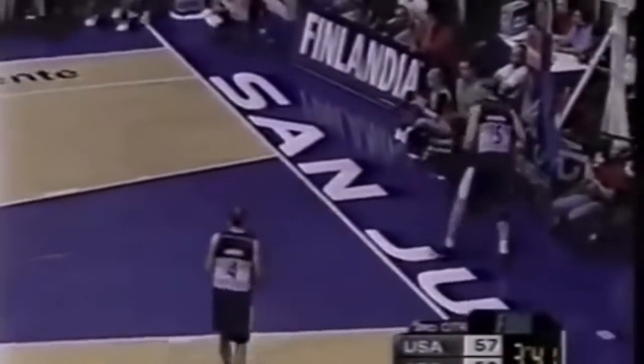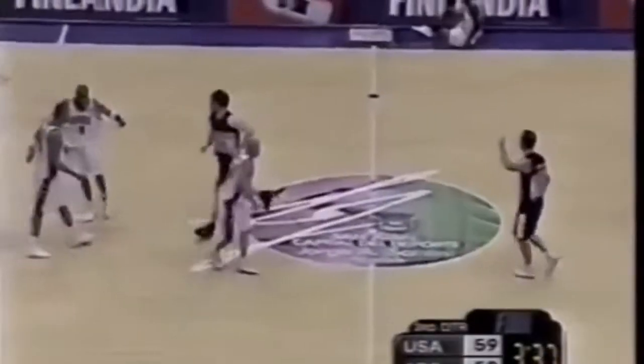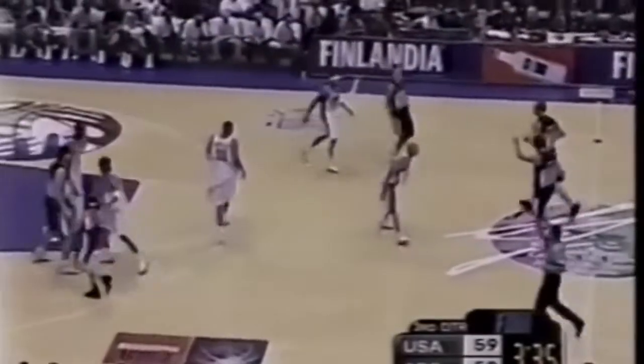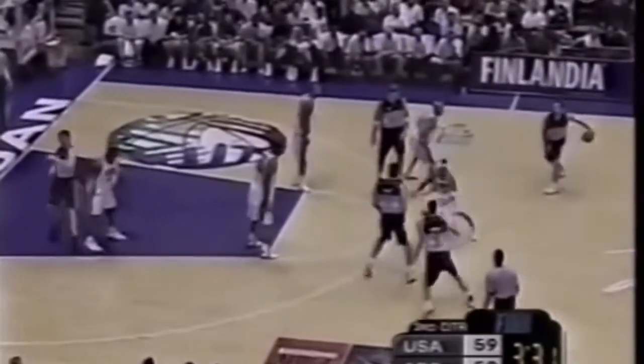Here's Duncan. Great pass by Mike Bibby. Seeing Duncan running the floor. He's going to have to get the big fella involved somehow. He's going to have to take over the game. Duncan goes right down the pipe to put the United States in front by 1.